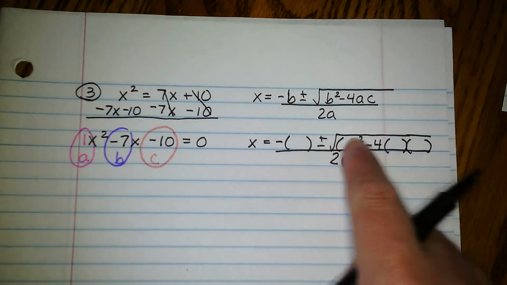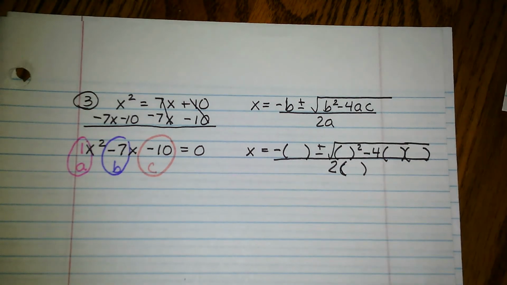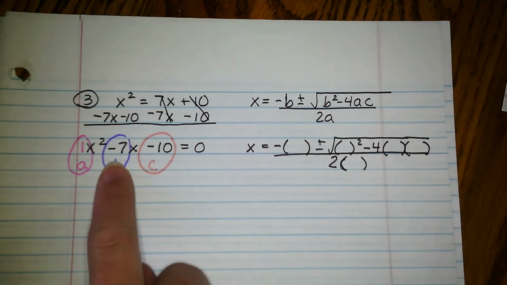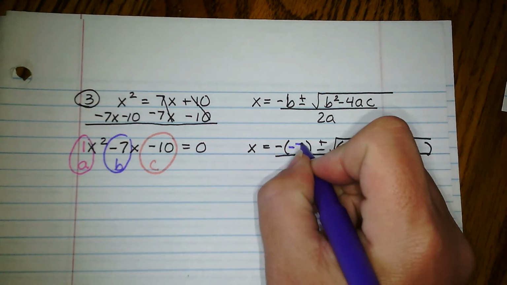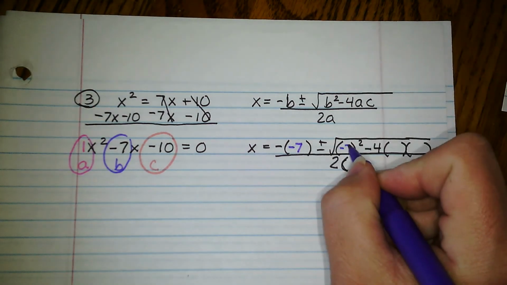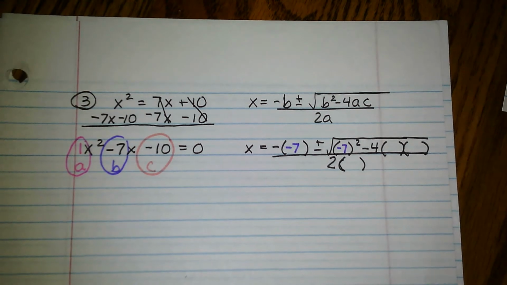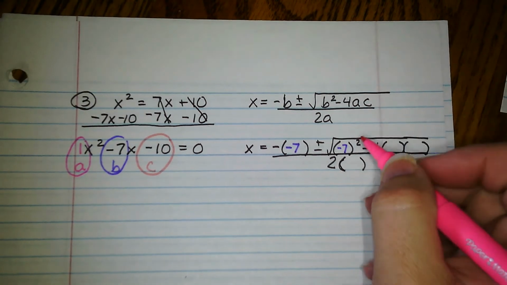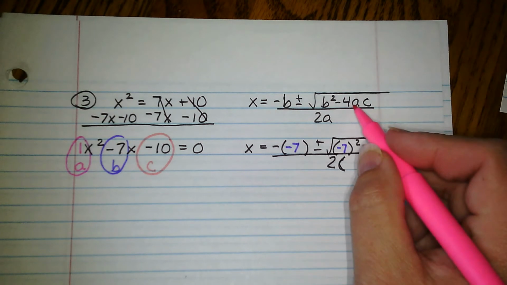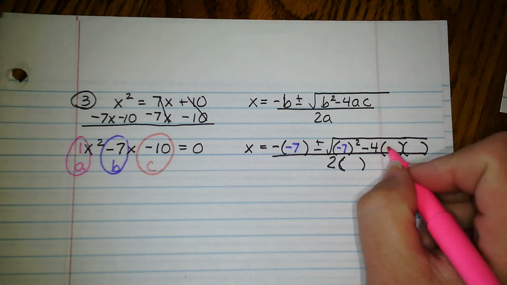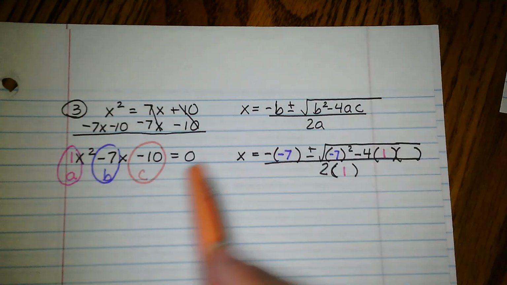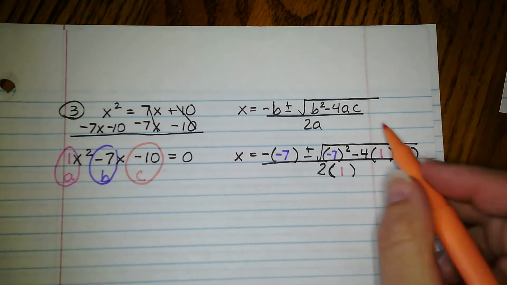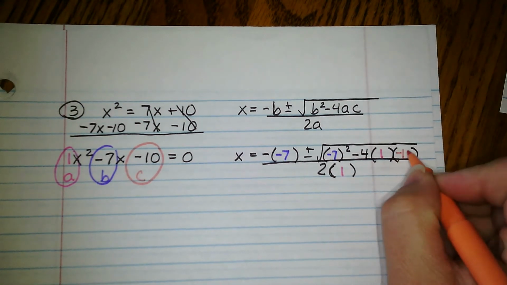Now look at what I did here. All I did was leave space for these things. So everywhere there's a b, that would be negative 7. So negative 7 has to go here and here. A goes second. I did it in pink. I have 2 places for a, top and bottom, 1 and 1. And then our c value, of course, is negative 10, and that goes at the end. There's only one of those.